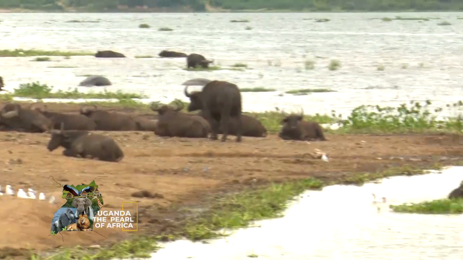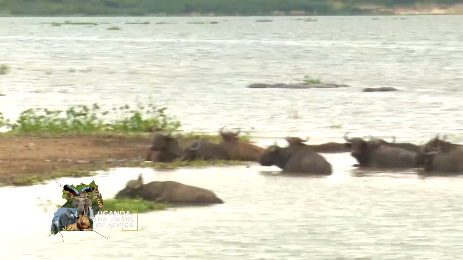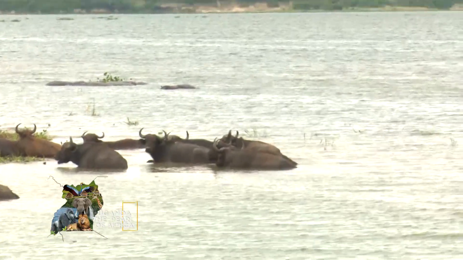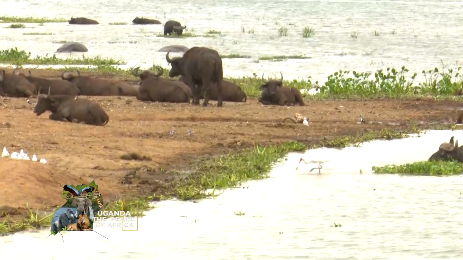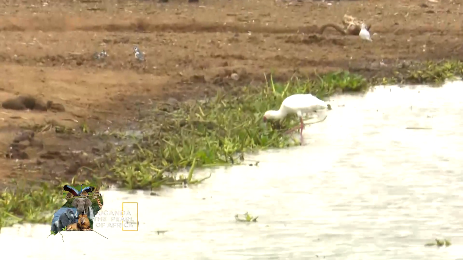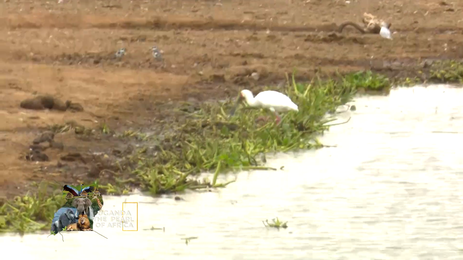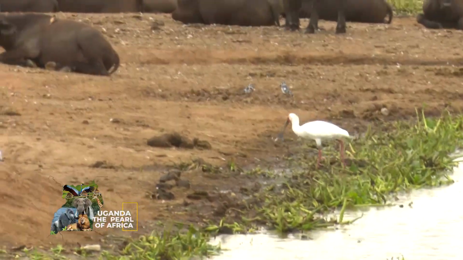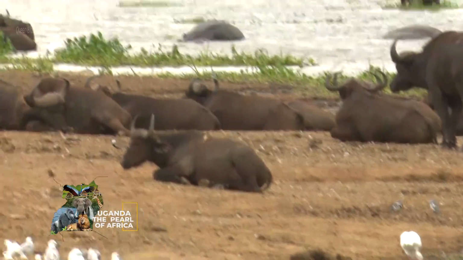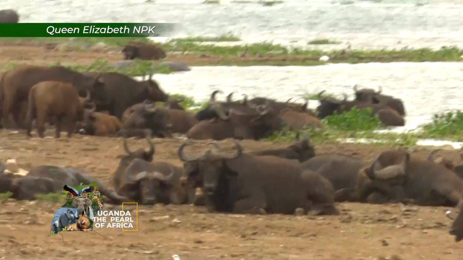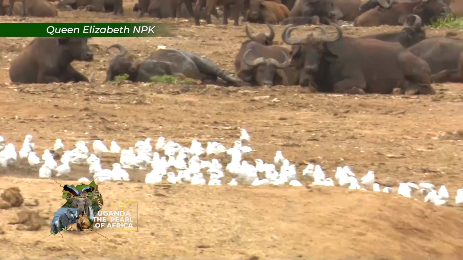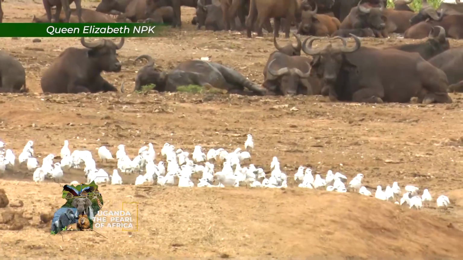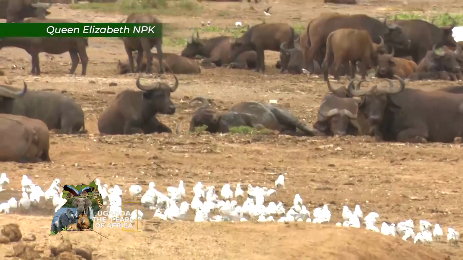And along the shores as we continue, you are going to also sight the migratory species of birds that migrate from Europe. And currently, I expect to find species like the white-winged black terns. But when you also observe, buffaloes are comfortable. So this is the time that is right for them to come and drink. After drinking, they sleep and relax.